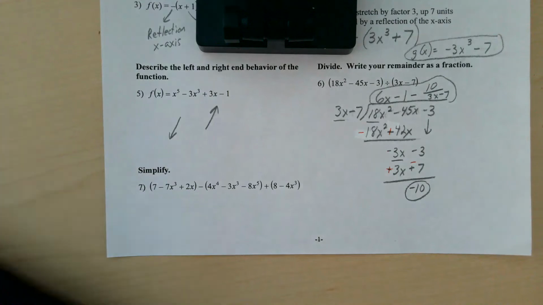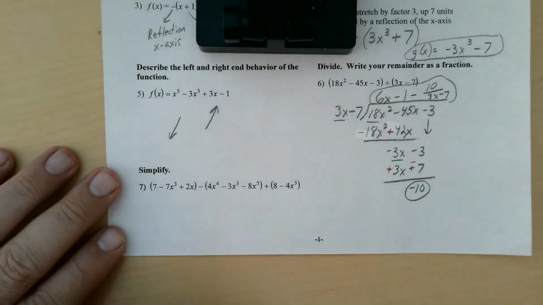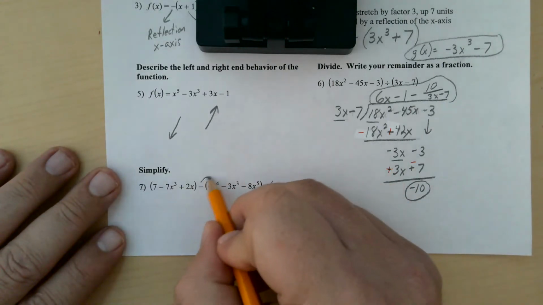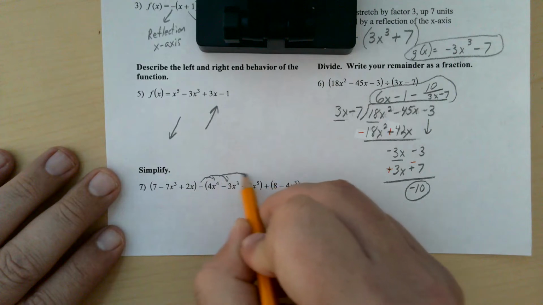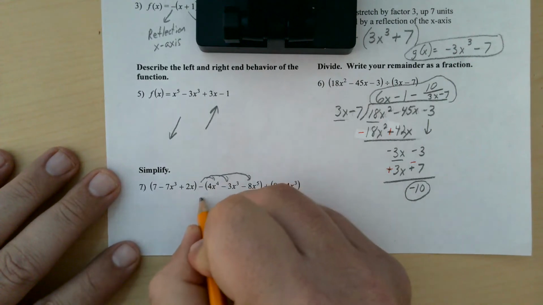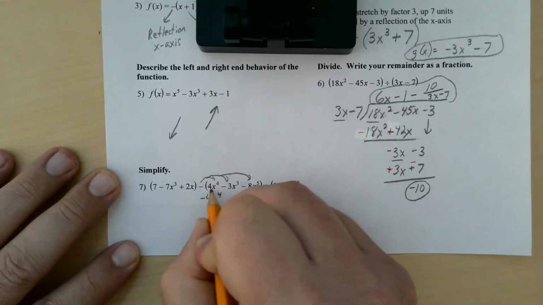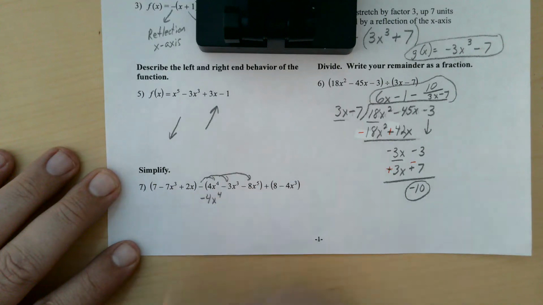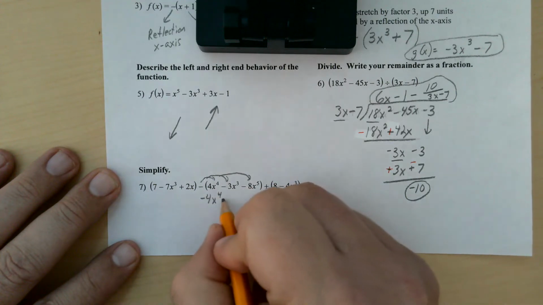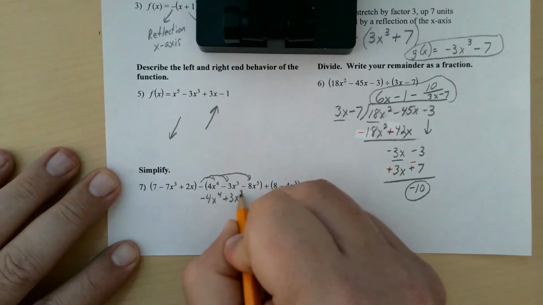I'm just telling you to combine like terms. So we're subtracting and adding polynomials. This first set of parentheses, we're doing nothing. But this next set, realize since we're subtracting this whole thing, I need to change everything to its opposite. So this positive 4x to the fourth becomes a negative 4x to the fourth. This becomes a plus 3x cubed.